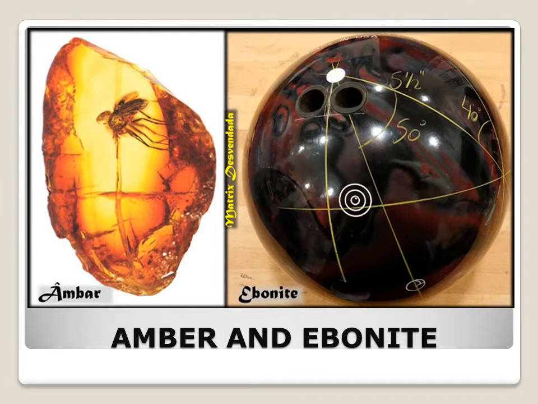Now, in this slide, you see two materials, that is amber and ebonite. What are these amber and ebonite? Greeks around 2 millennia ago found what you call amber. It is basically a translucent solid formed from the resin of a fossilized tree.